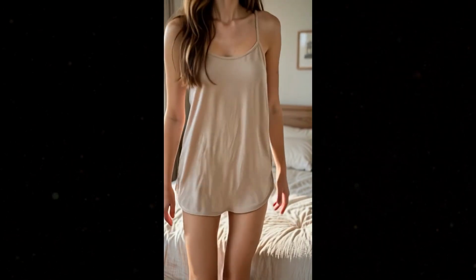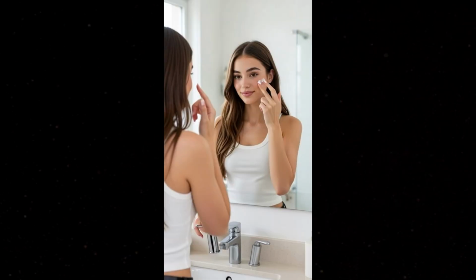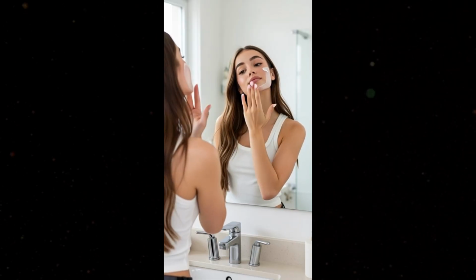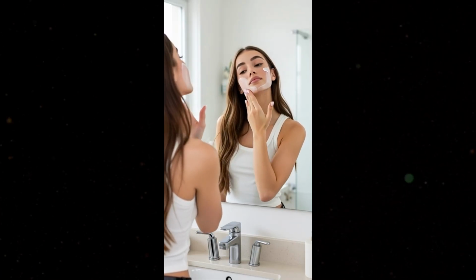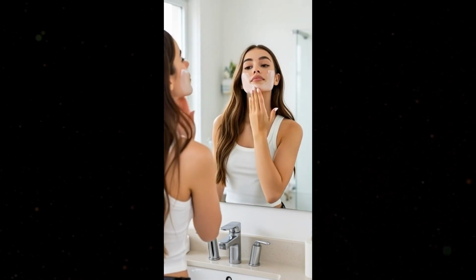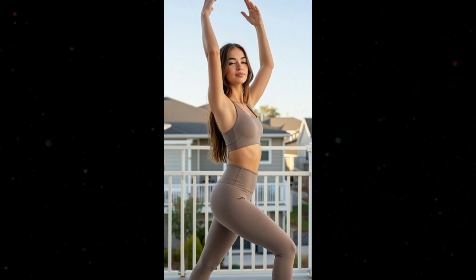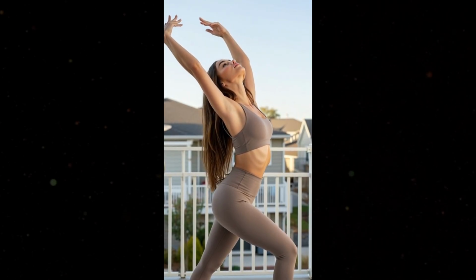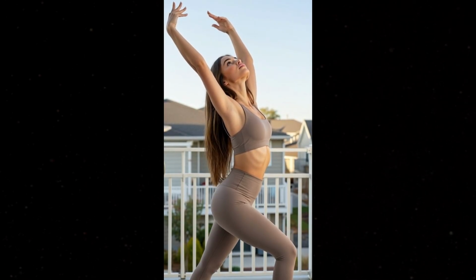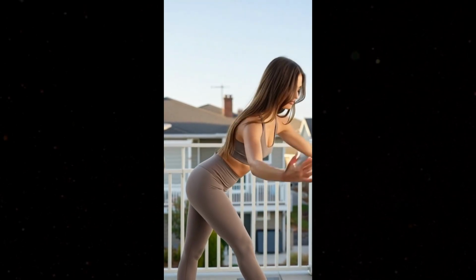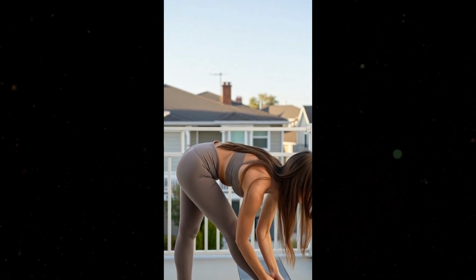Good morning. I'm definitely not a morning person, but I try to start slow and give myself a few minutes before doing anything. First thing I do is wash my face and keep my skincare really simple. Nothing fancy, just something that wakes me up and makes my skin feel clean. I like to move a little in the morning, even if it's just a few stretches or some light yoga. It helps me feel grounded before the day starts.